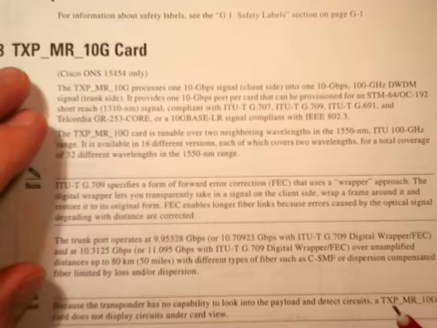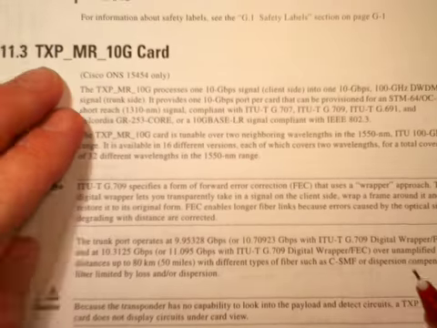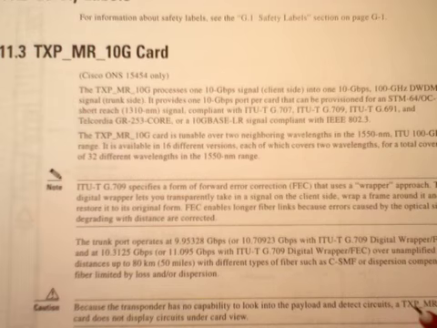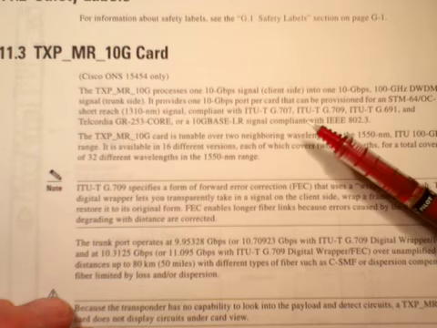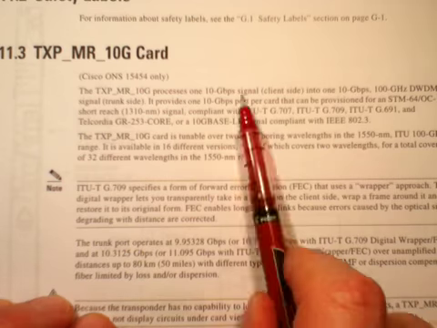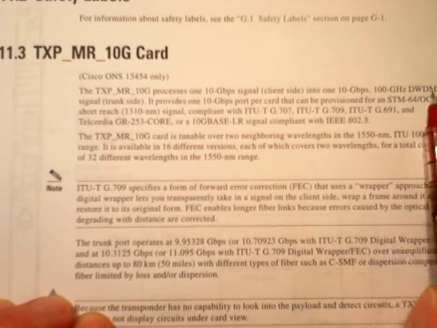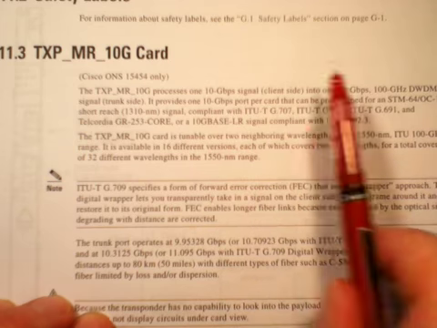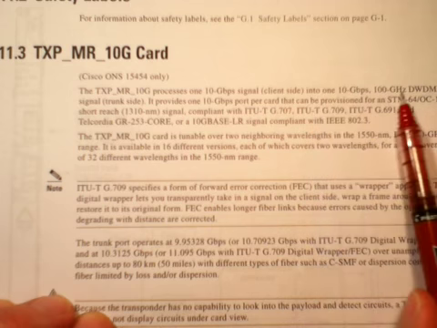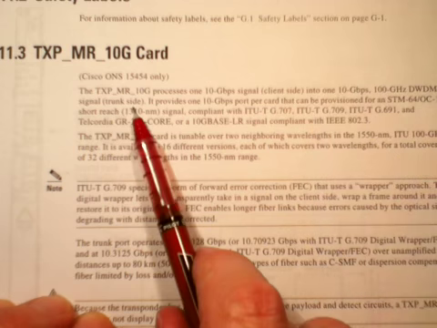the very first card, the TXP MR10G card, or one of the very first cards. Yeah, this is the first card in the list. It processes one 10 gigabit signal on the client side into one 10 gigabit signal on the trunk side, which is on one of the 100 gigahertz DWDM channel wavelengths.